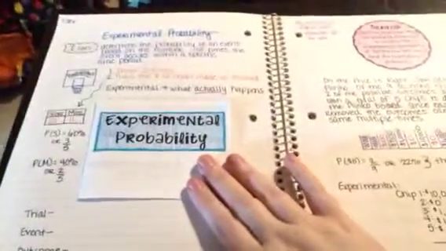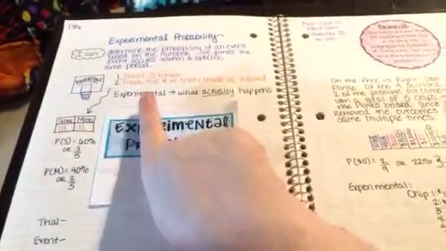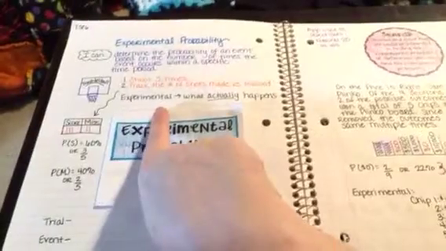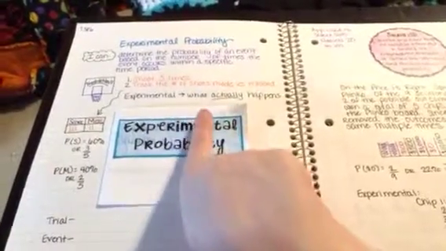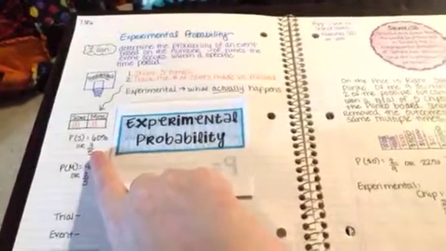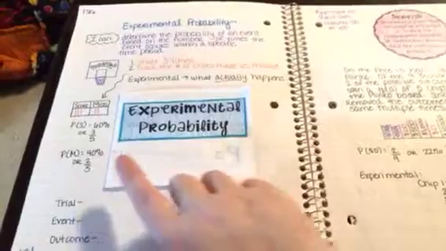Then moving on to experimental probability. First, before even going into the mini book, I would play trash-can ball with my students, and they would shoot 5 times, tracking the number of shots made versus missed. And then we would talk about how experimental is what actually happens. They'd keep track of it. They'd find the probability of making a score or the probability of missing.